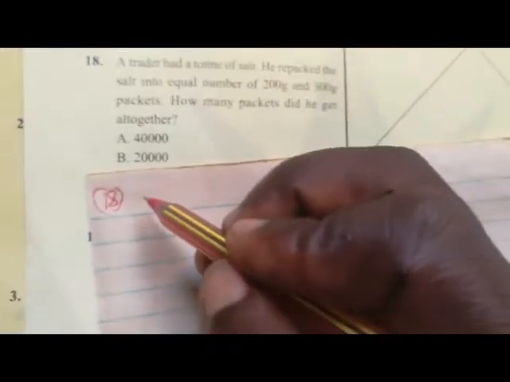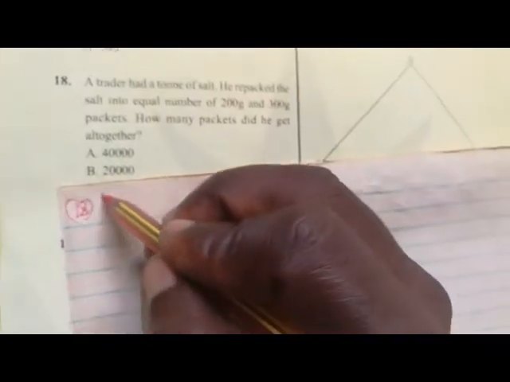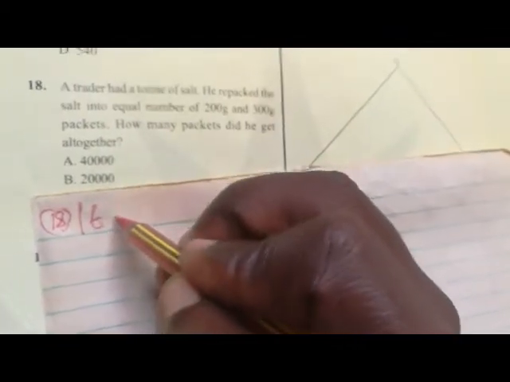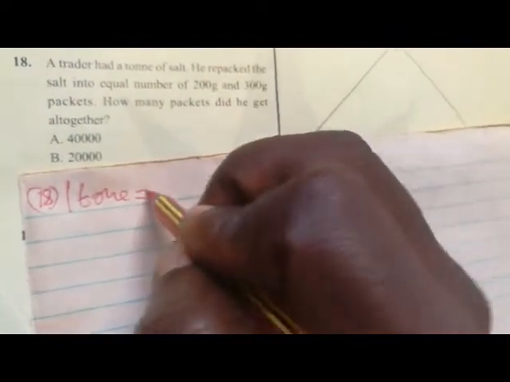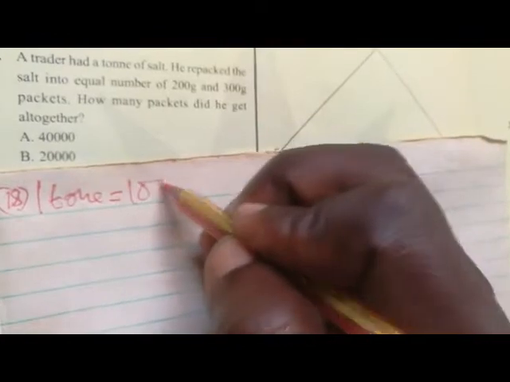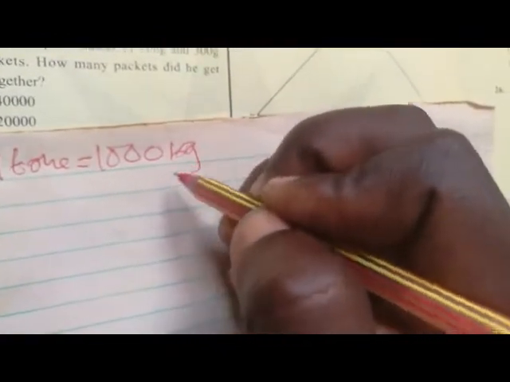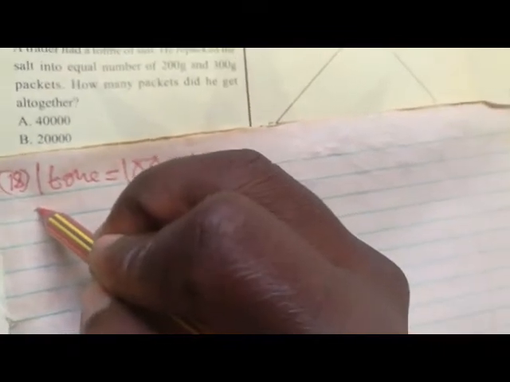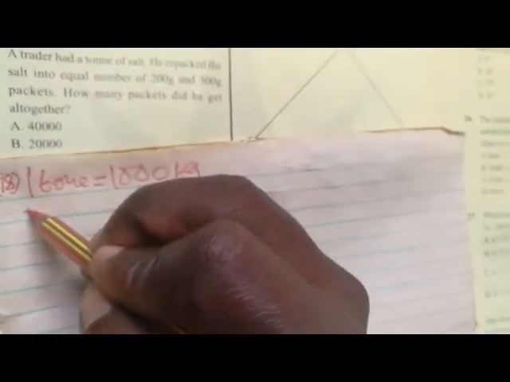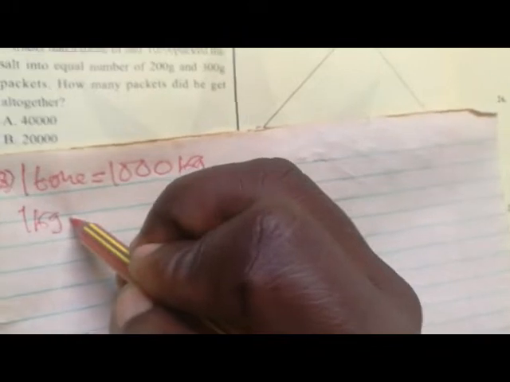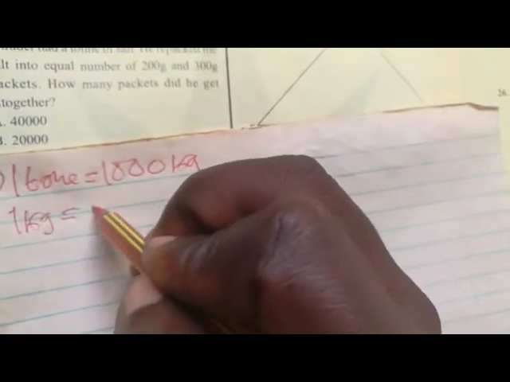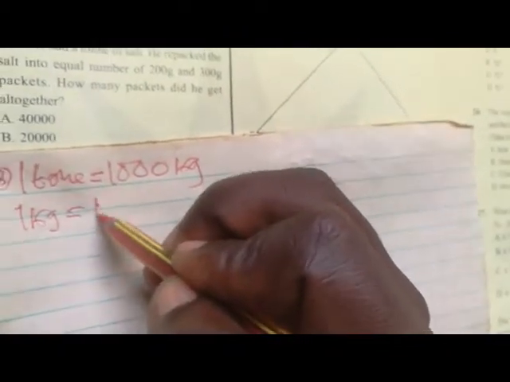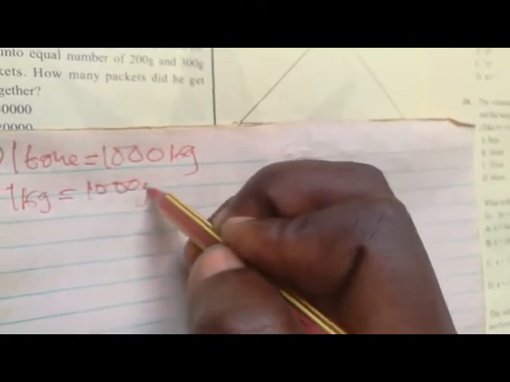For question number 18, 1 ton is equivalent to 1000 kilograms, and 1 kilogram is equivalent to 1000 grams.